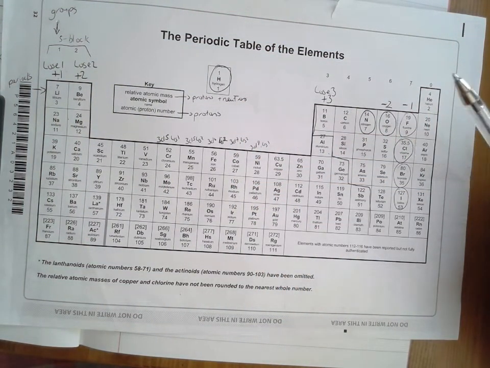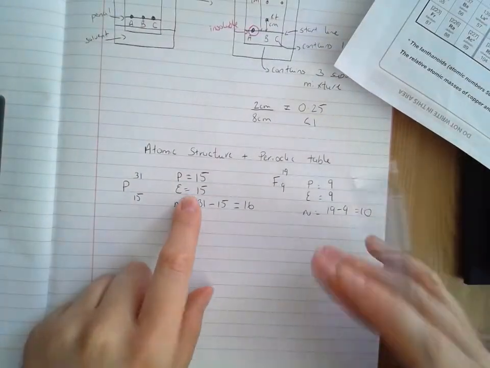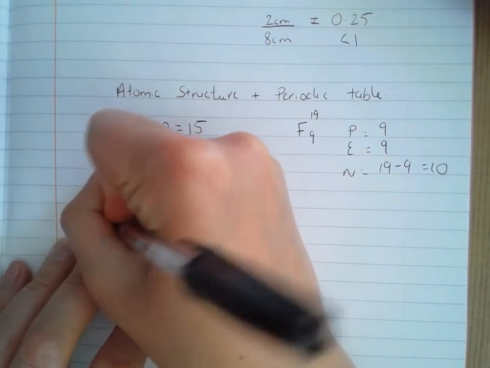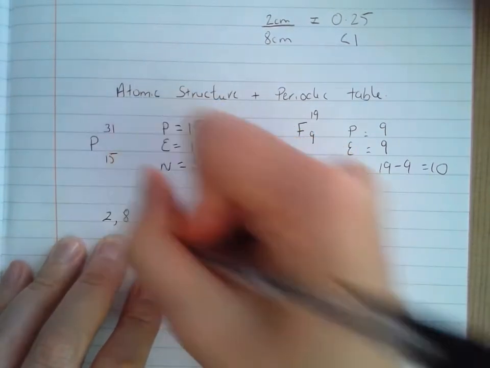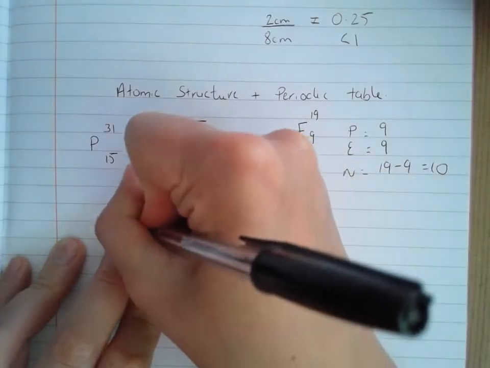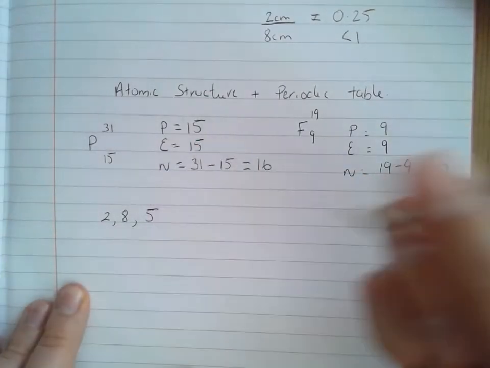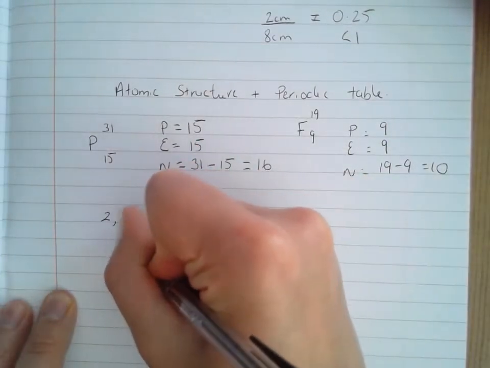The other thing you need to know about the periodic table is how it's arranged in terms of electron configuration. We know that electrons are found in shells around the nucleus. If you were to draw out an electron shell diagram, say phosphorus, I have got 15 electrons to draw. Of those 15 electrons, I can put 2 in the first shell. I can put 8 in the second shell, which gives me 2 and 8 is 10. I've got 5 electrons left, and 5 electrons will go in the third shell. If you're just asked to write the electron configuration, that's all you would need to do.